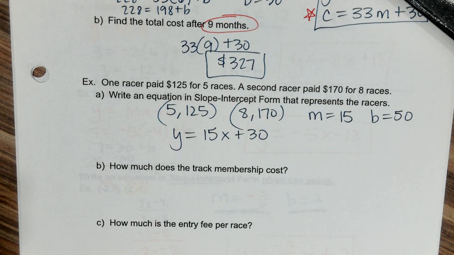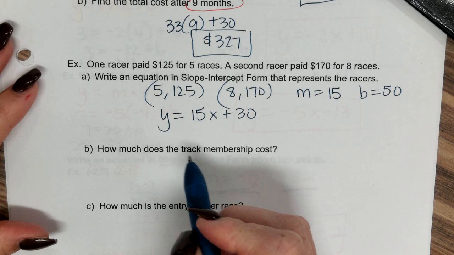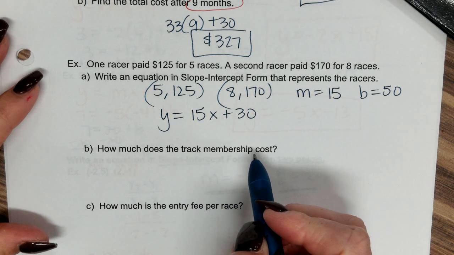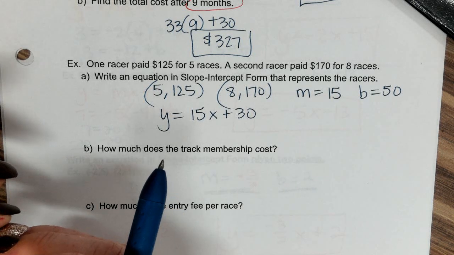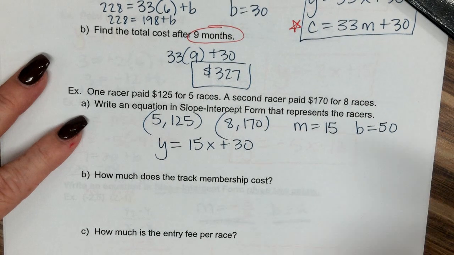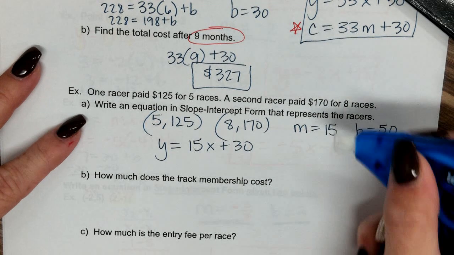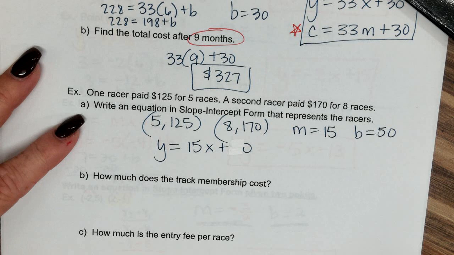Now look at the next 2 questions and really ask yourself, what are they asking for? How much does the track membership cost? Is that supposed to be 50 or 30 on your paper? It's supposed to be 50, what I wrote the first time. Sorry about that. Thank you.